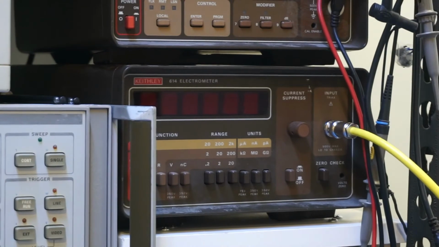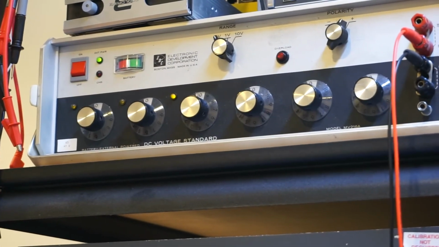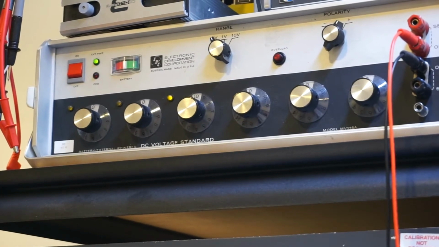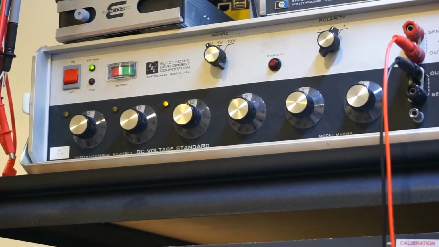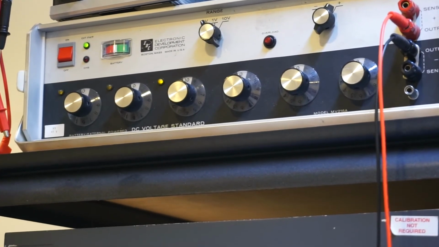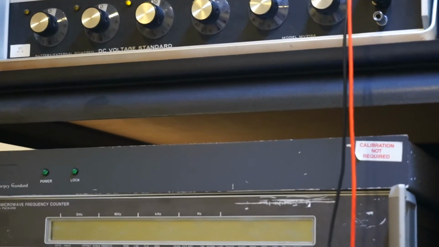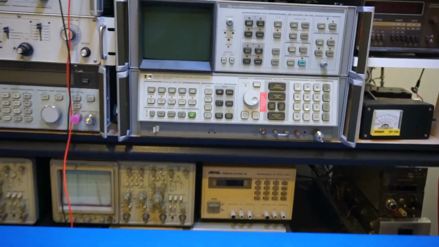Because the forward current would be extremely small, given the low forward voltage, we want to use our Keithley 614 electrometer to measure the current. And for the voltage we're going to apply, we're going to use our Chromite MV216A voltage standard. We set it right now, you can see that in millivolt mode. So what I'm going to do is cycle the voltage from 0 all the way up to a couple of millivolts in increments of 0.1 millivolt. So let me set it up and we will take a look at the experiment.